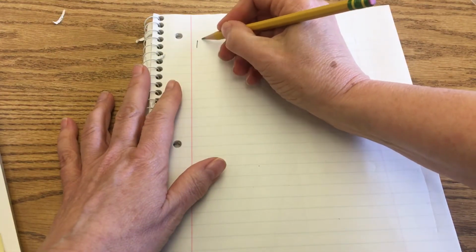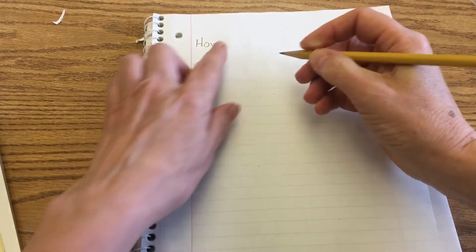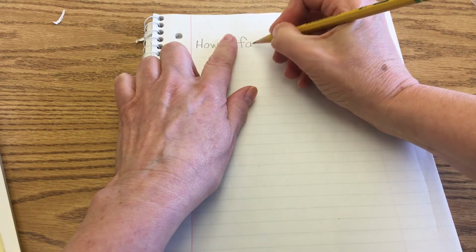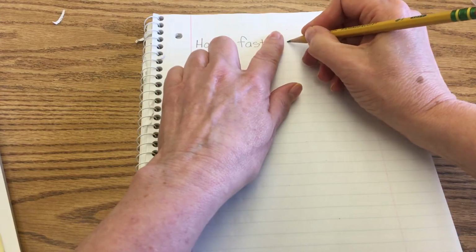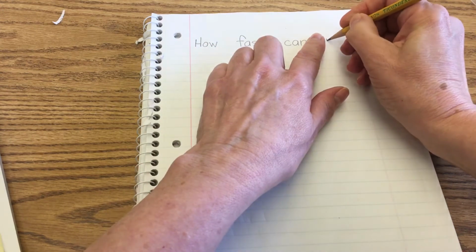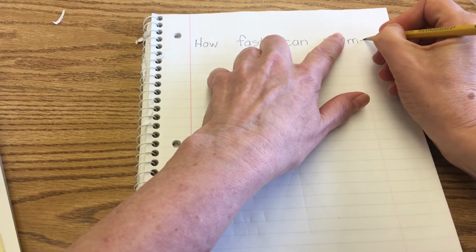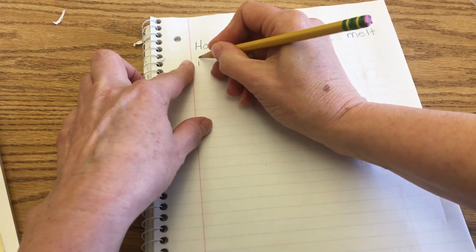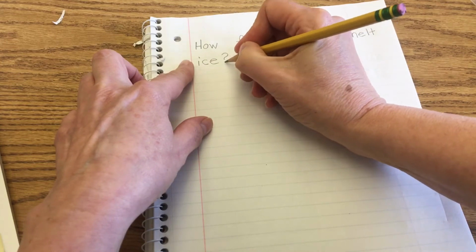To write that, you need a capital H-O-W, how, and then you're going to write fast, F-A-S-T, and then finger space, can, C-A-N, and then I, melt, and then ice, I-C-E. And this is a question, right?